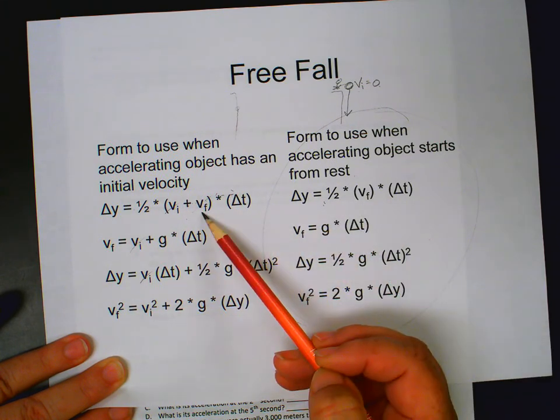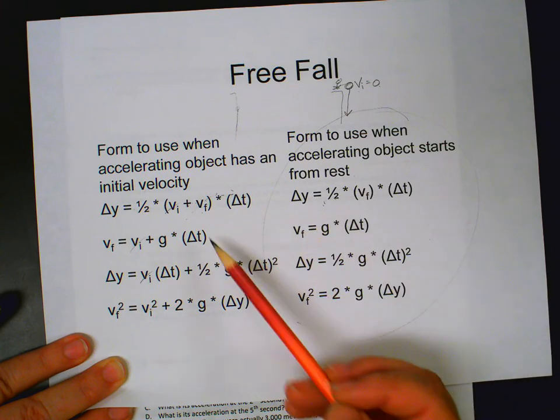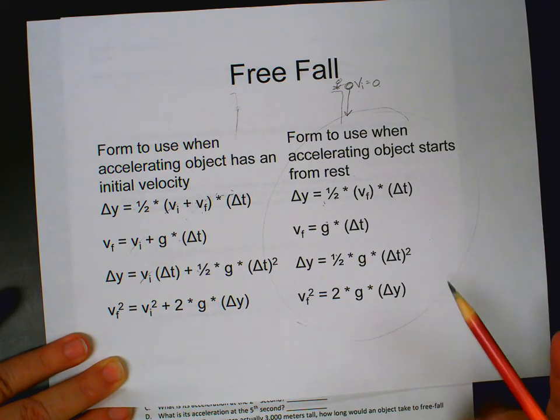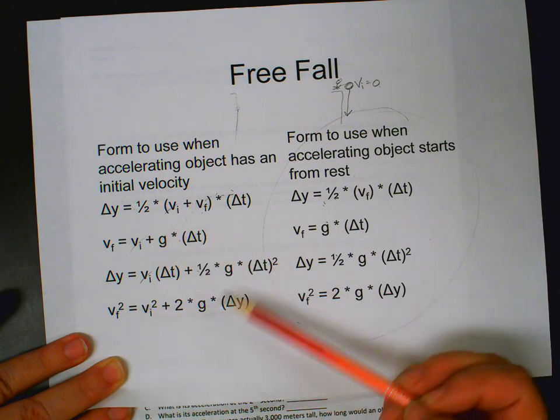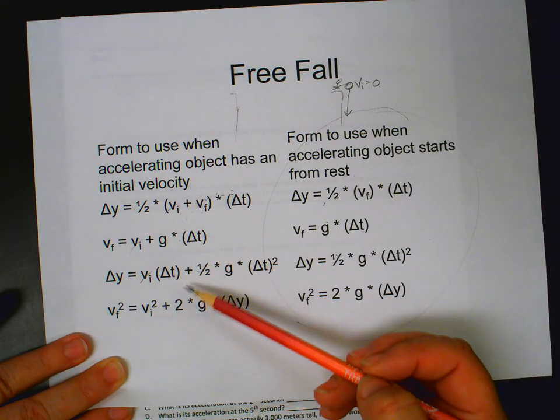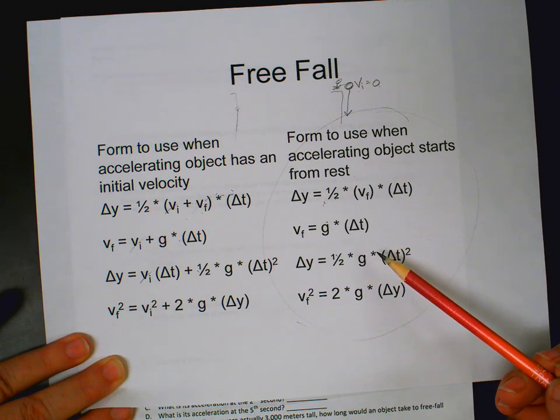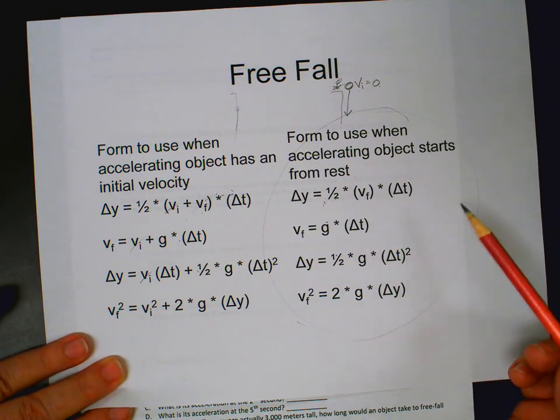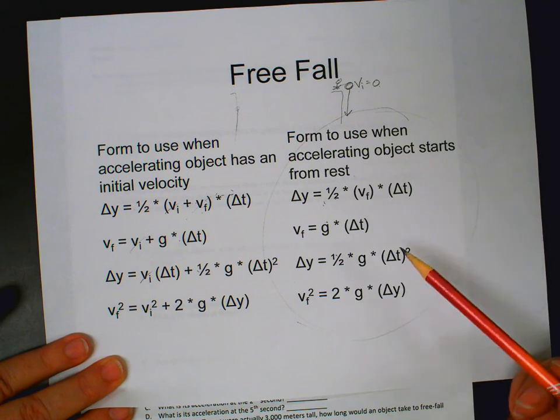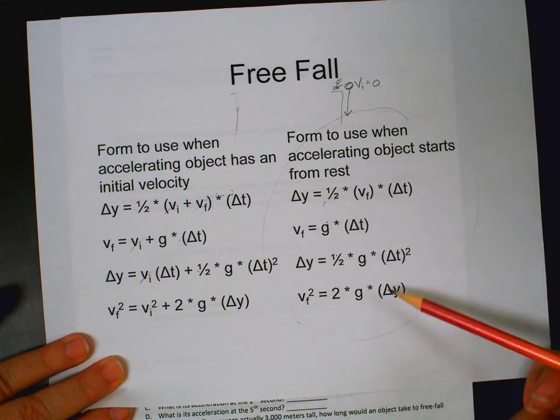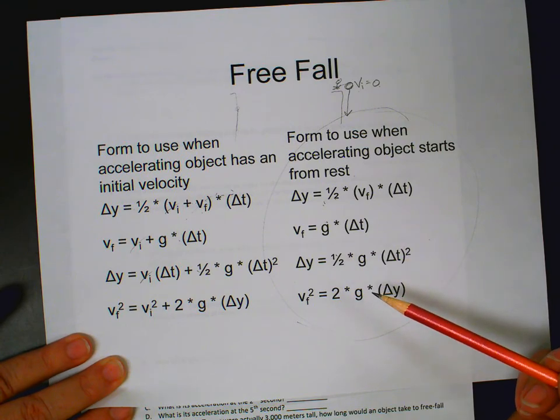So this equation and this equation, this one and this one, you get the idea, are all the same equations except the initial velocity has been zeroed out and taken out of these to create this equation. The most complicated part of today's assignment is rearranging the equation to suit what you need.